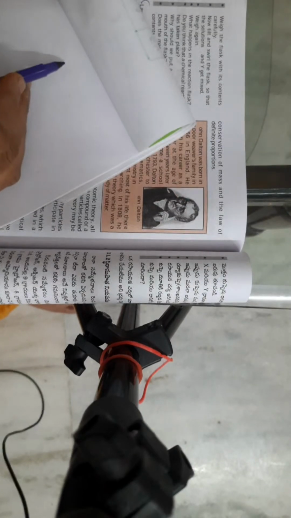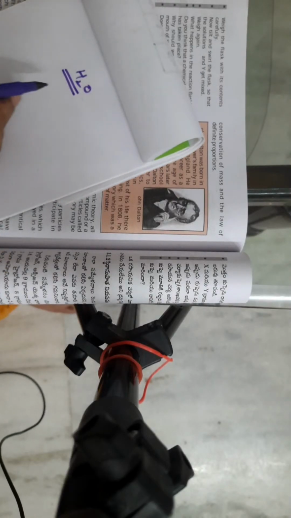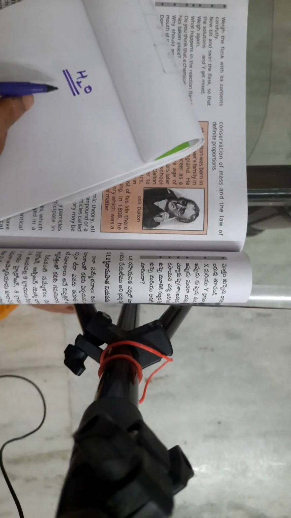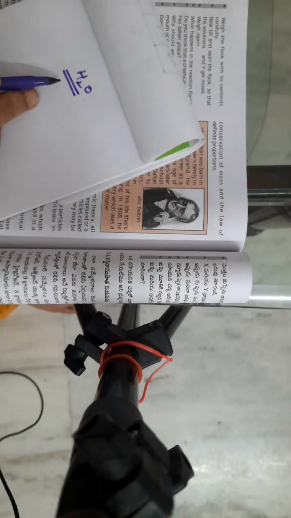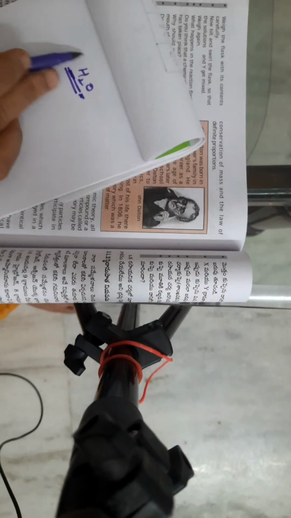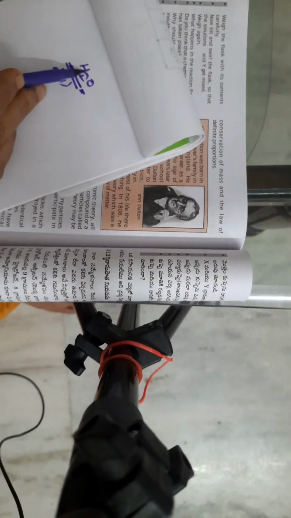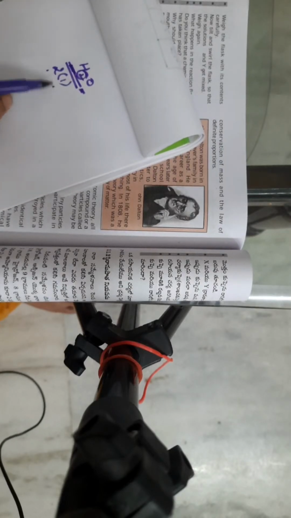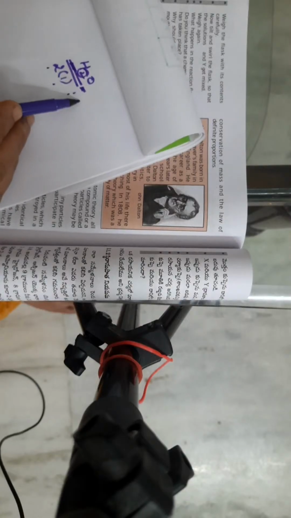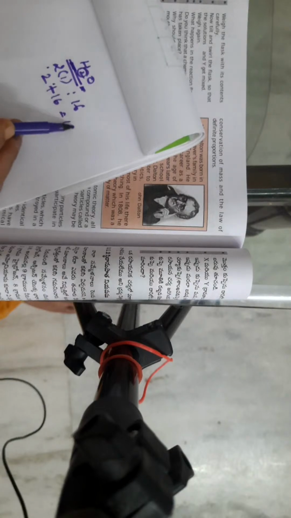If you remember, I discussed the example of water. We took water from different sources. Whatever the source, water is the combination of hydrogen and oxygen. Two atoms of hydrogen combine with one oxygen. So by mass, the molar mass of hydrogen is 1, so 2 multiplied by 1, whereas oxygen is 16. So the mass of water is 18 altogether.